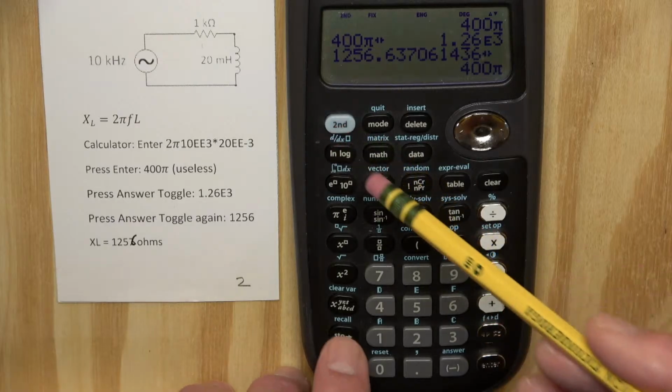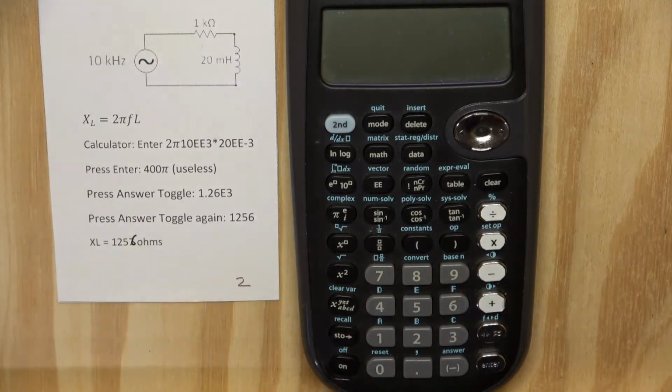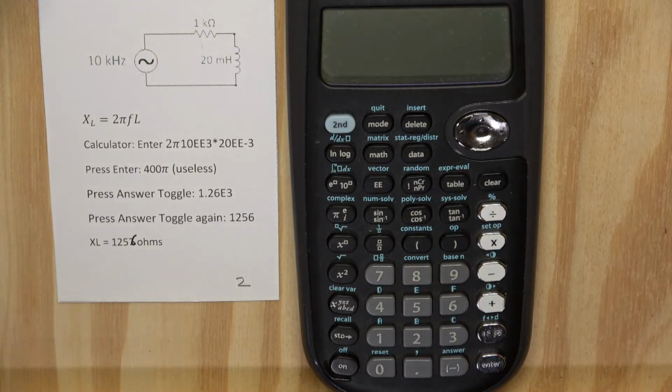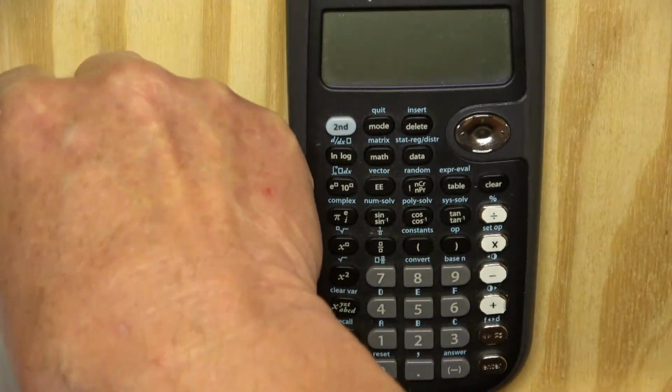And turn this off. It wasn't the impedance of the circuit, it was the reactance. The reactance, yeah, that's actually on the next card. We're going to continue this.